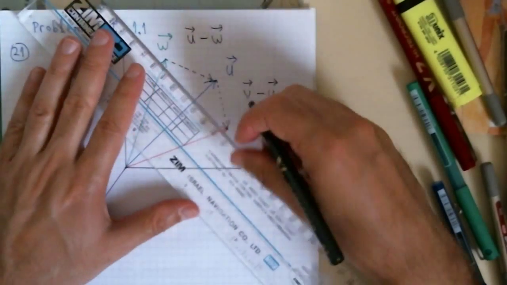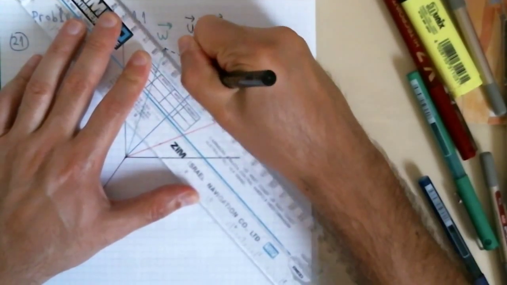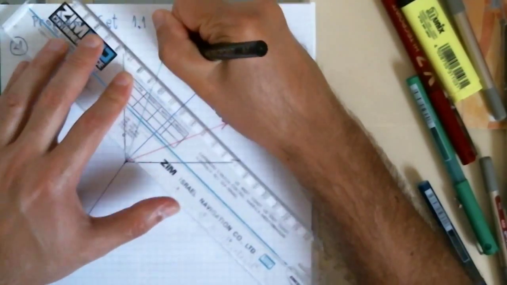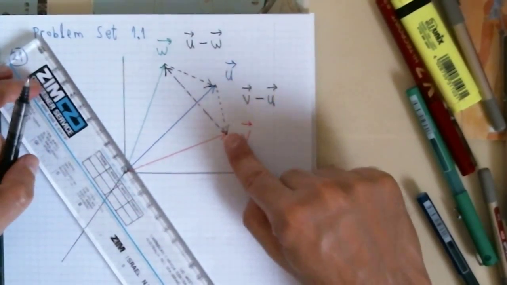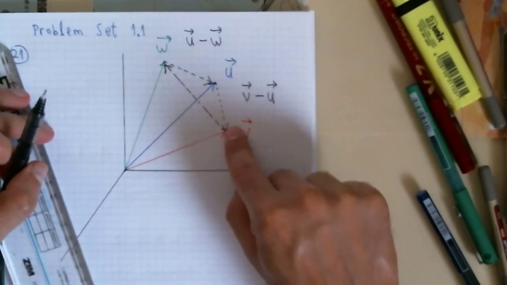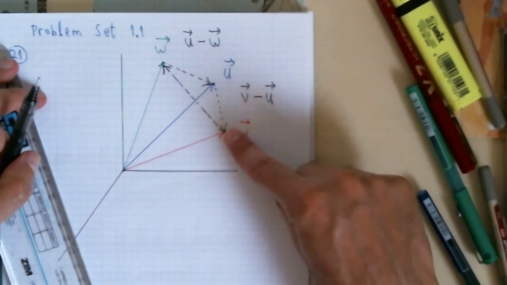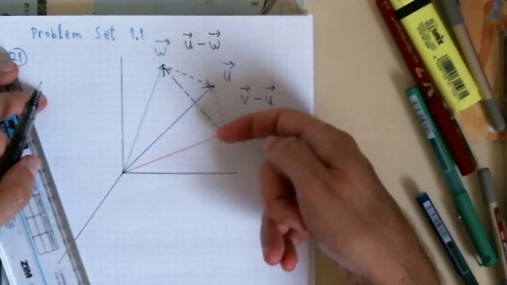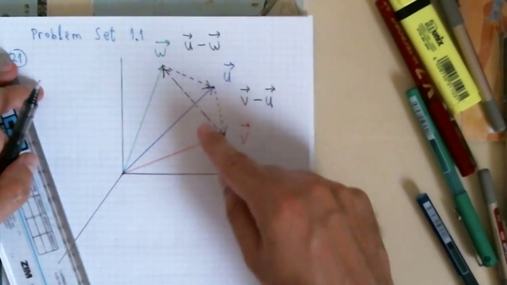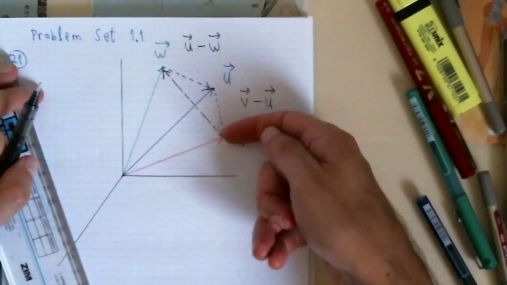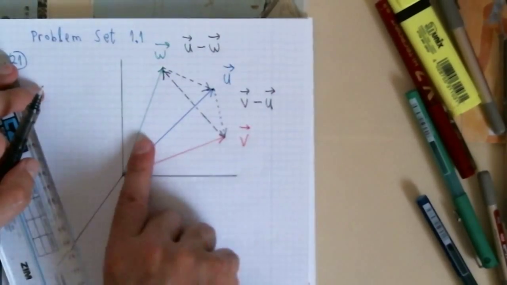And the last one we have from here to here, this arrow. We reached here by v, so we are already here. If we want to get back, we go by minus v, and then in the positive direction of w, so minus v plus w.